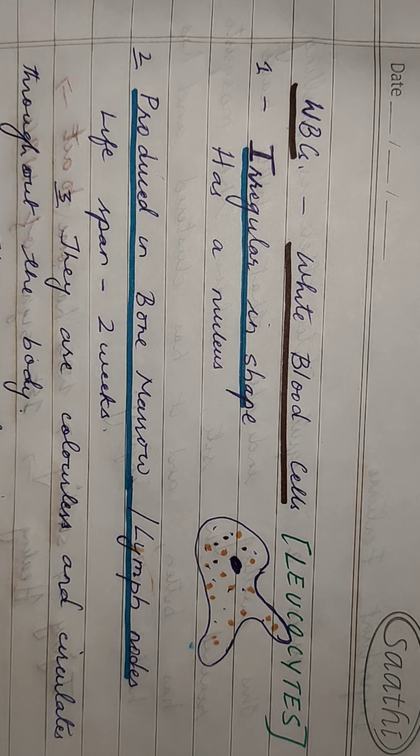Good morning, class. In the previous lesson, we have done the cellular part, that is the RBC. Today, we'll start with WBCs, that is also known as white blood cells. Another name for that is known as leukocytes.